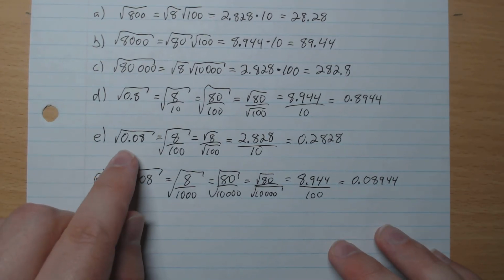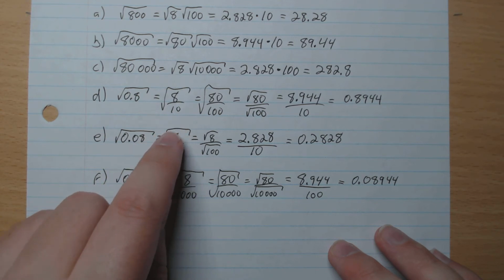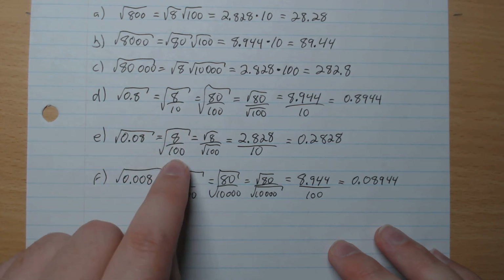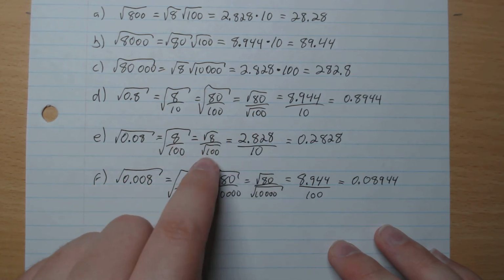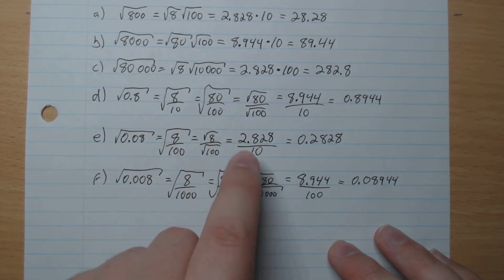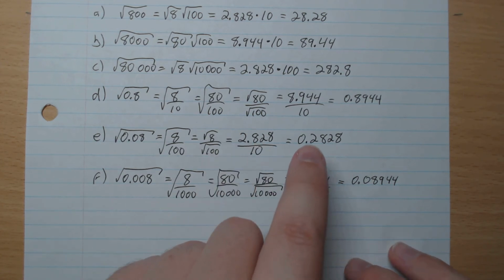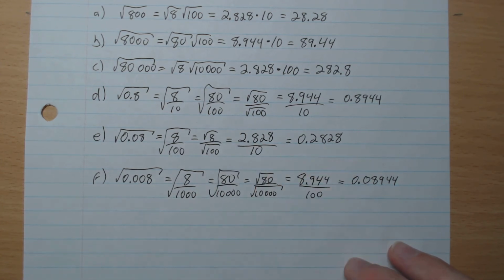E, root 0.08. So this is root 8 over 100. We do know root 100, so root 8 over root 100. Root 8 is given. Root 100 is 10. Divide by 10, period goes to the left by 1. So 0.2828 is our answer.